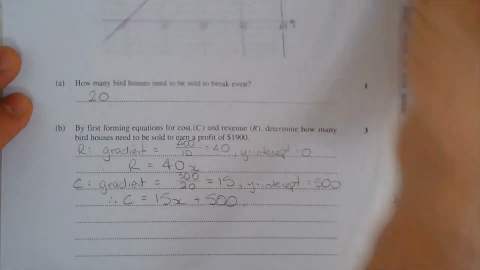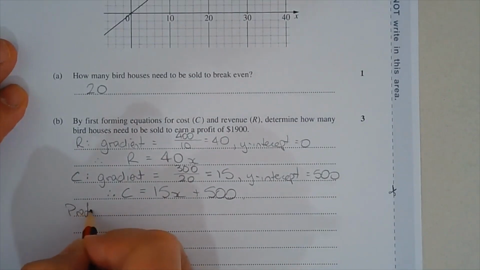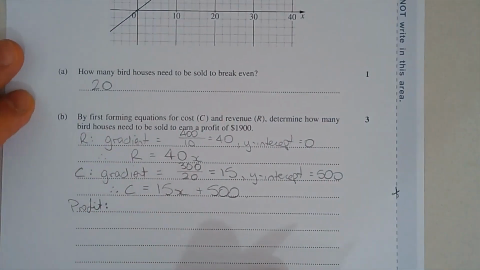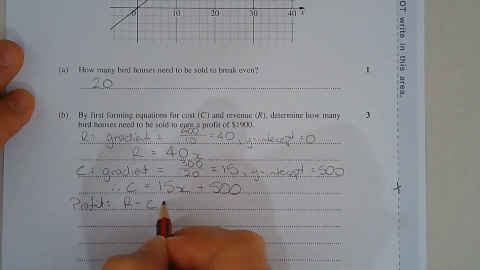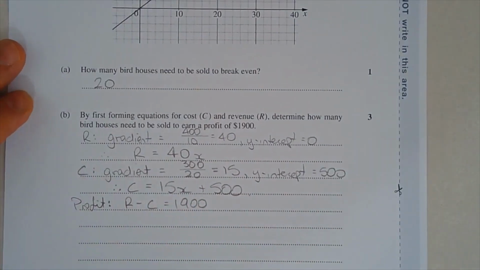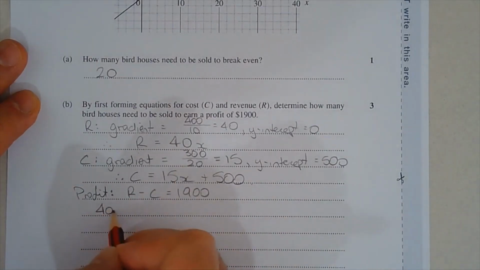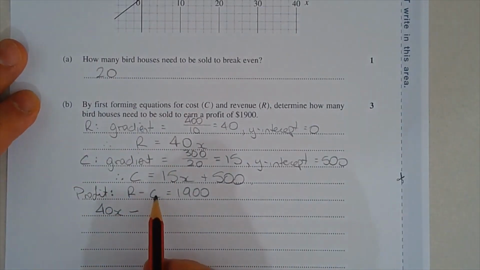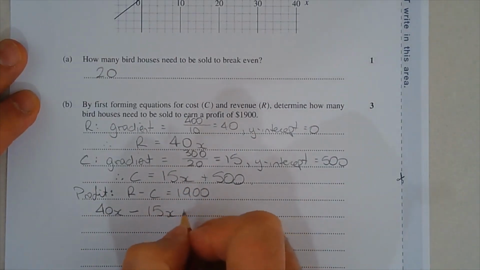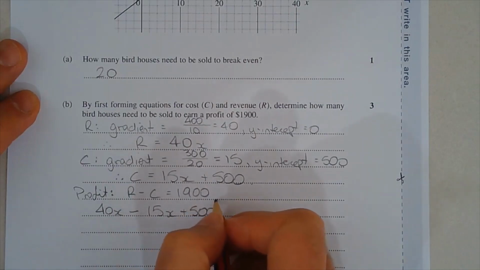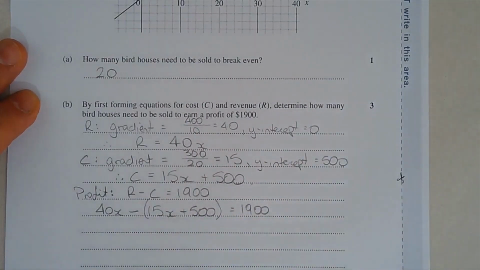Now what we're going to do is form another equation and solve for x for the profit. So profit, R minus C, is equal to $1,900. The revenue is 40x minus the cost, which is 15x plus 500, is equal to 1,900.